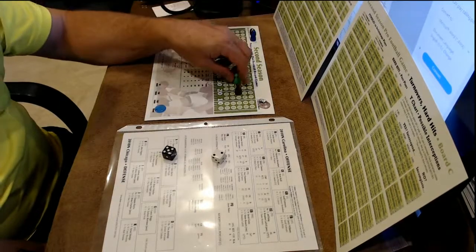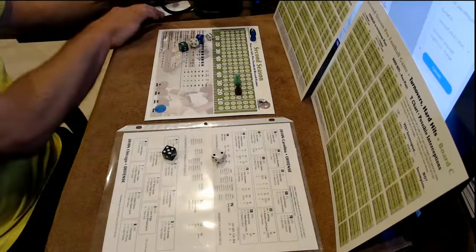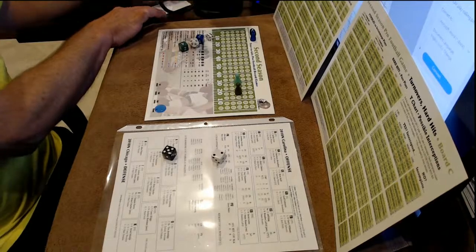And 15 seconds off the clock. 17 minutes to go in the first quarter. Cruising right along. Really, really slow. Thank you very little.